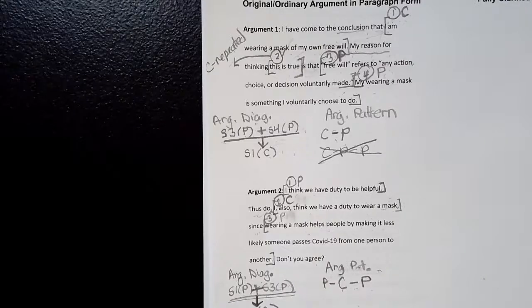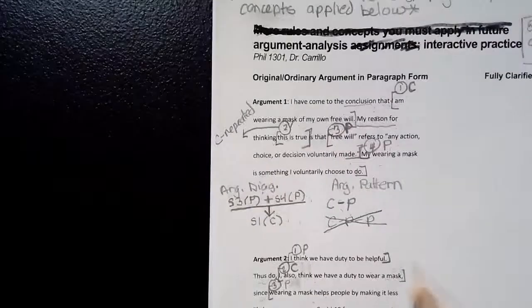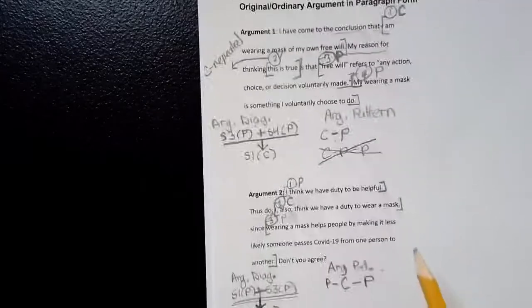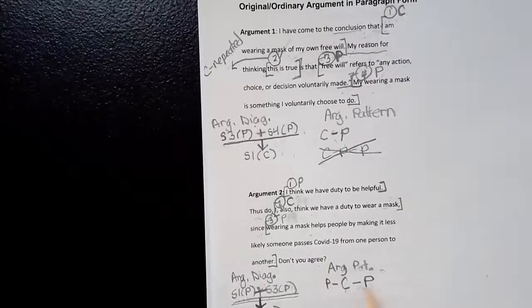All right, so remember, up here I said you can't have 2 P's and then a C. That only applies when the premises are consecutive. If you have a conclusion between 2 distinct premises in the argument, then you will have 2 P's.